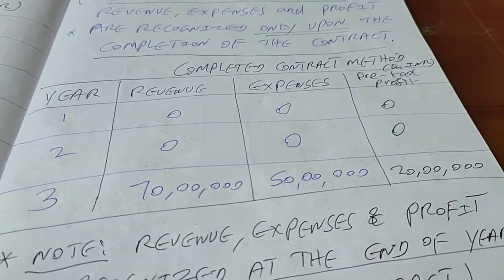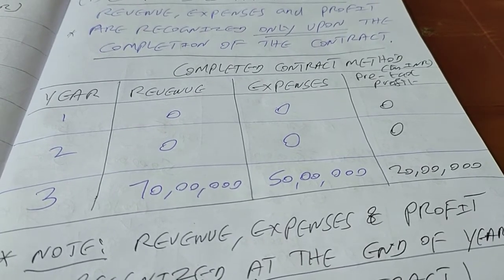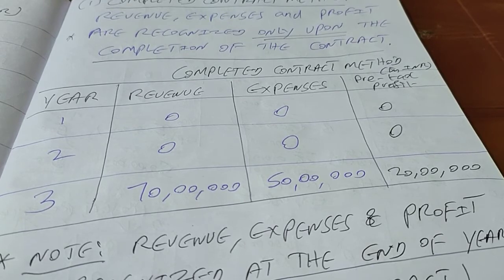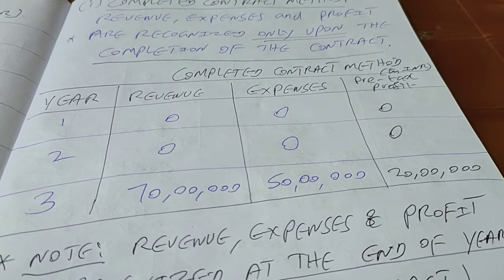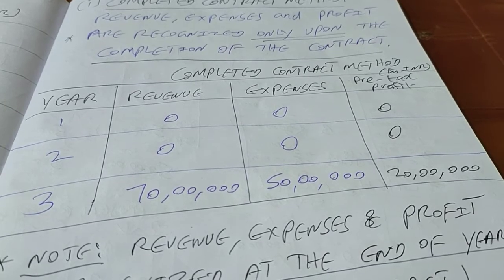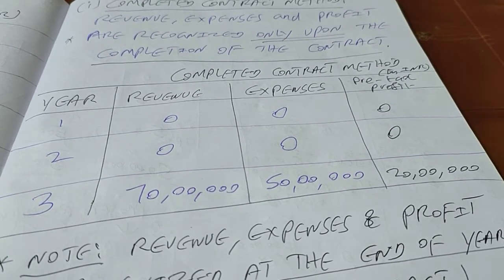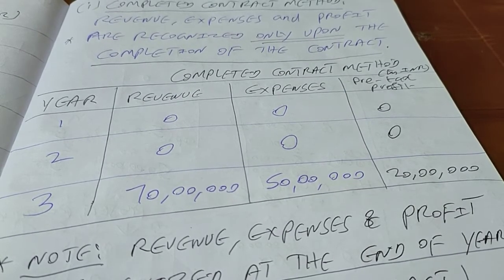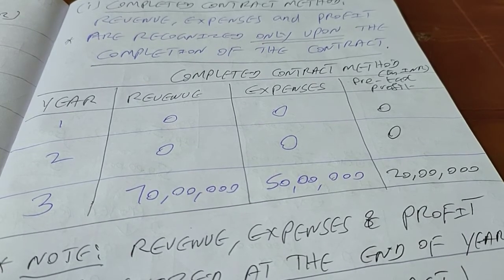Suppose this company, Tridib Kshitij Lakshay Limited, is going to follow completed contract method, what they are going to do is prepare a table like this. The contract is getting completed only at the end of year 3. So that means year number 1 revenue is 0, year number 2 revenue is 0. Year number 1 and 2 expenses are 0. Thereby in year number 1 and 2 the pre-tax profit is 0.